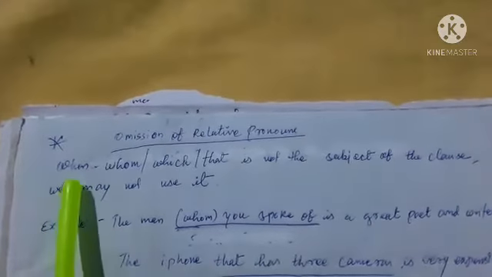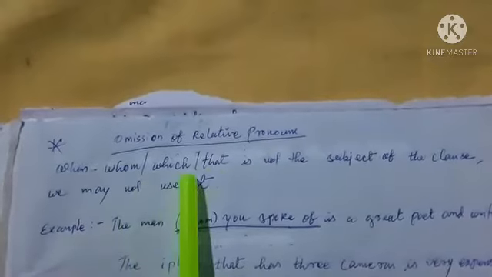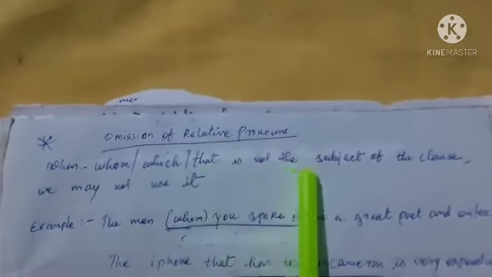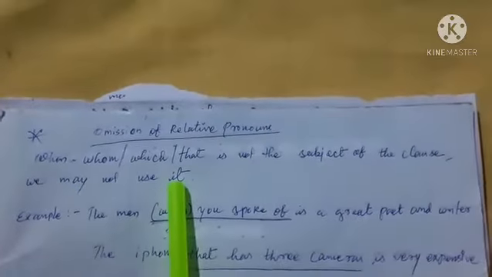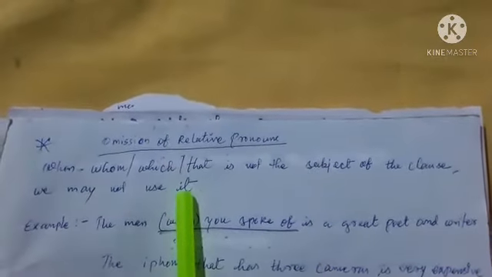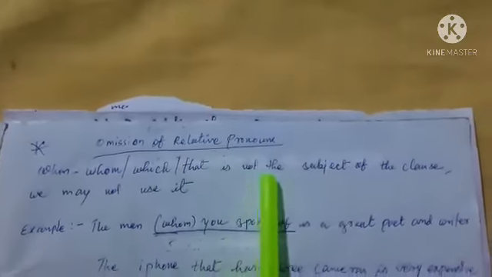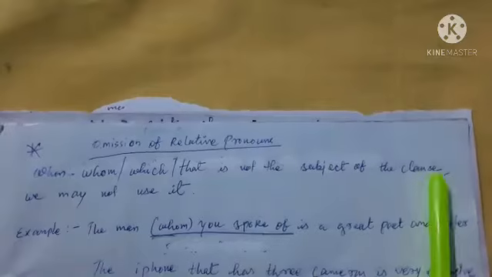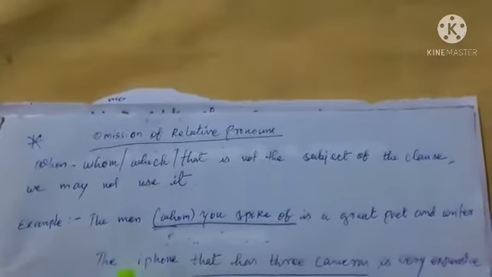So, when the relative pronouns whom, which, that are not the subject of the clause, we may omit them.